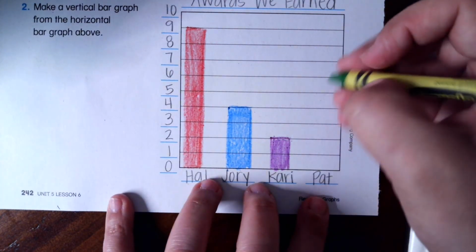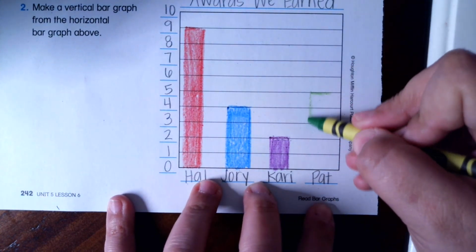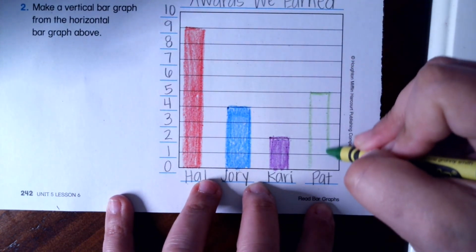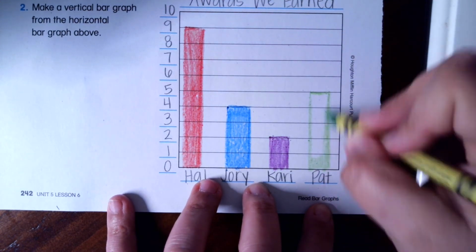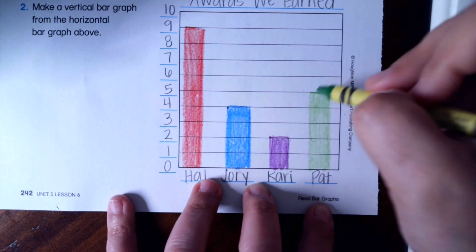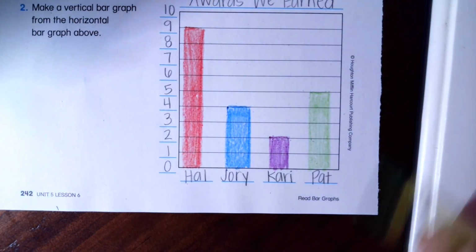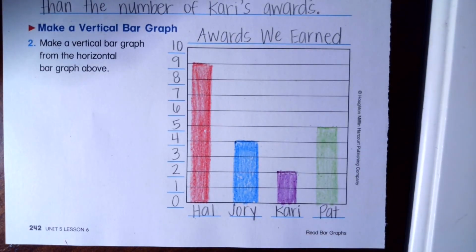I always like to do the stopping line. That way I don't go too far, because once you go too far in crayon, it's hard to go back. So there we go. Hal, Jory, Kari, and Pat.